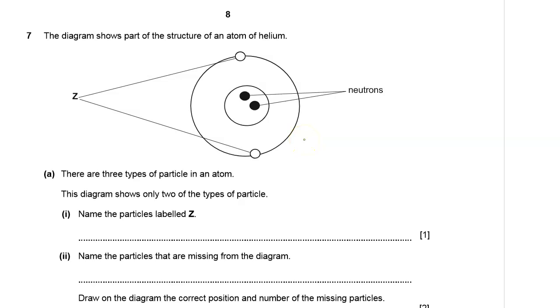Question 7. The diagram shows part of a structure of an atom of helium. You can see the neutrons, then the Z here. There are 3 types of particles in an atom. The diagram shows only 2 of the types of the particles. Name the particle labeled as Z. Z is on the orbitals. These are an orbital, right? And the particles that usually move along the orbits are electrons. So Z is electrons.